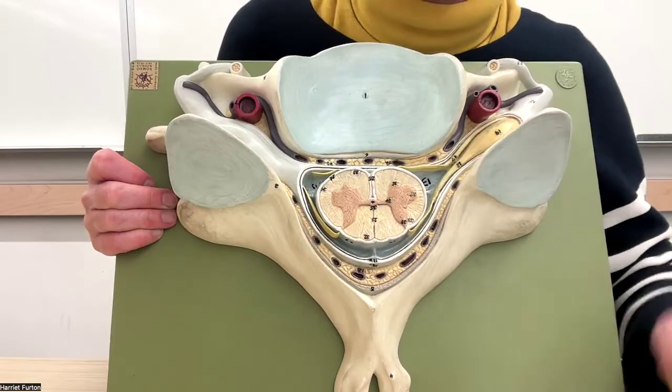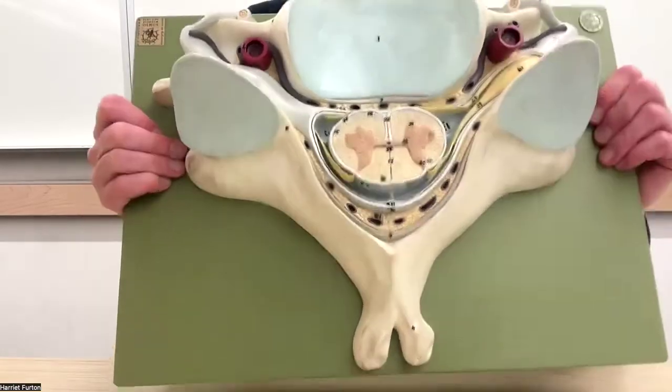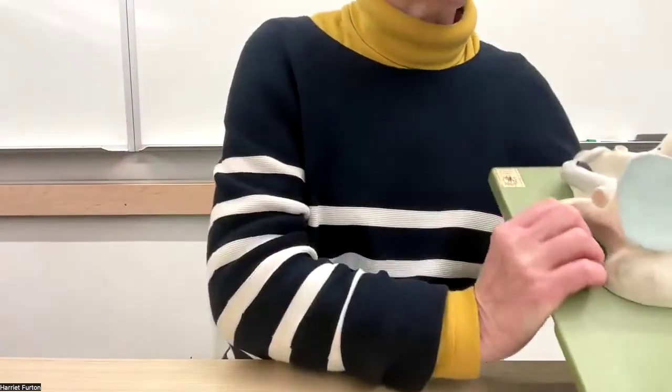I think that's basically it about this model. And I hope that going through this model together would help your learning.